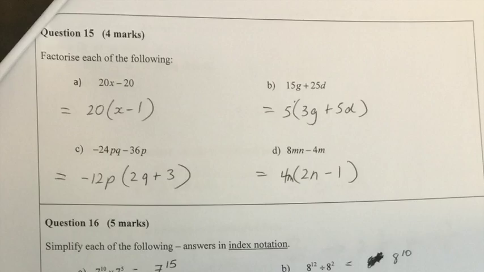Question 15, factorise each of the following. So we've got a, 20x minus 20. So remember, with factorising, what we're doing is it's just the opposite of expanding. Okay, so we're going to put things in brackets. So we need to find the highest common factor of both sides. In this case, again, pretty obvious. So we've got 20x minus 20. We can divide both those numbers by 20, putting 20 at the front, then bracket, so x minus 1, and then close brackets.